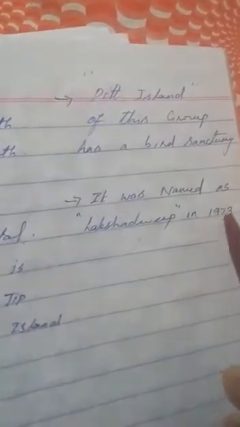And then Lakshadweep, it has 27 islands. It is located in the Arabian Sea. It is a small group, with an area of 32 square kilometers. Then Kavaratti is the administrative capital. And then Pitti Island of this group has a bird sanctuary. It was named Lakshadweep in 1973.